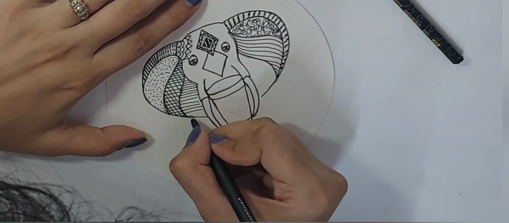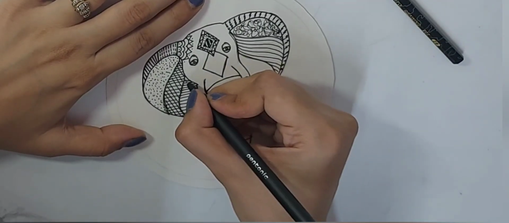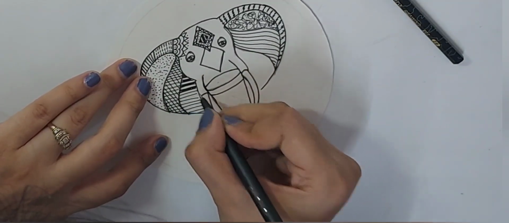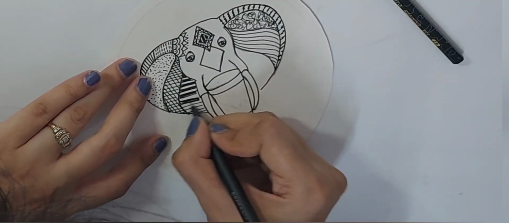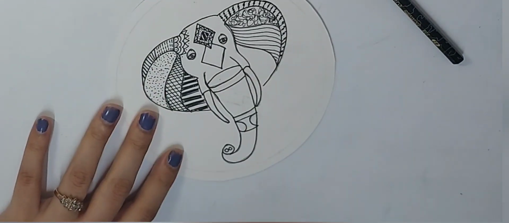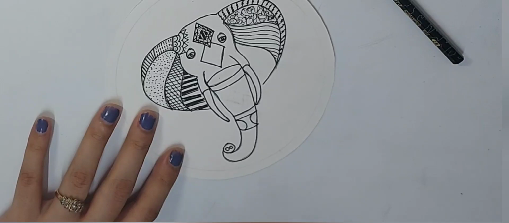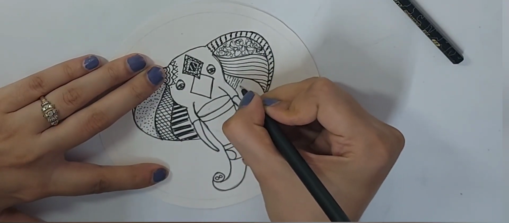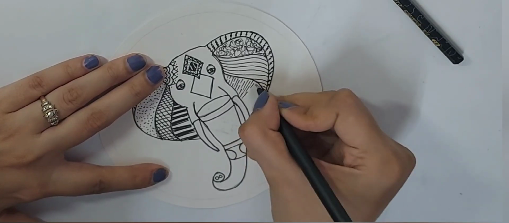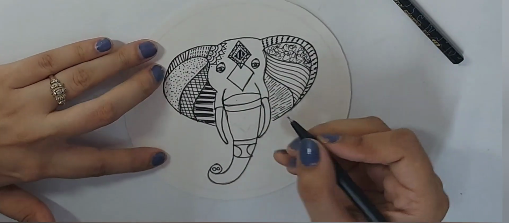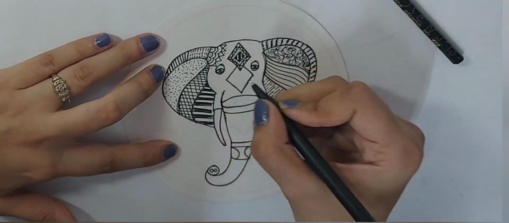Now in this part I have used dark lines, and before that I have used the cross hatching also. Just beside this part you can see the cross hatching technique I have used. And now on the other ear you will find that I am using the short lines or broken lines, which gives the decorative effect to the ears of the elephant.